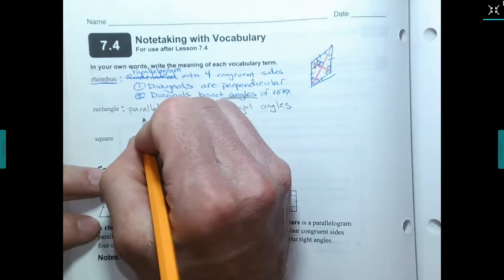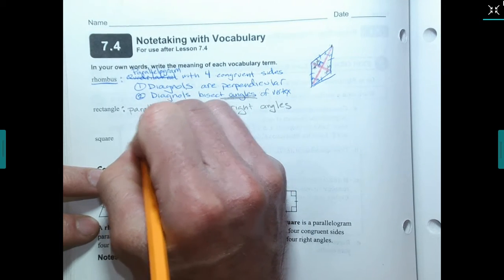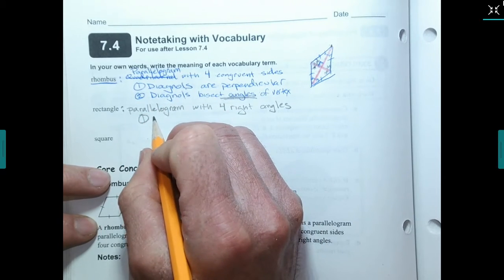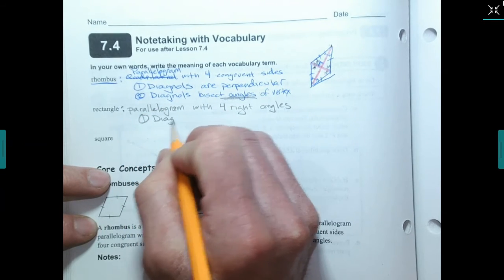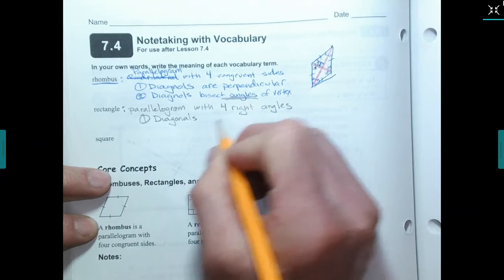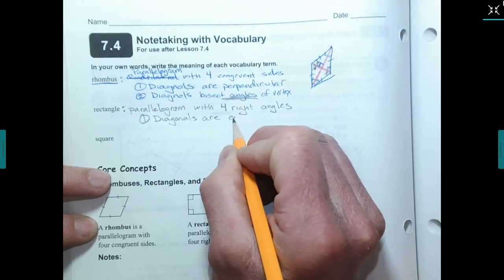And the thing we know about a rectangle is that the diagonals are congruent.